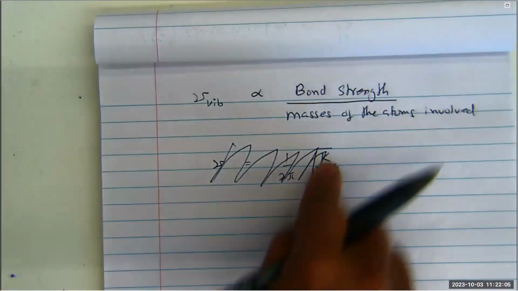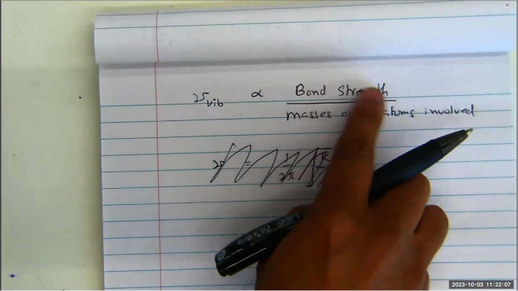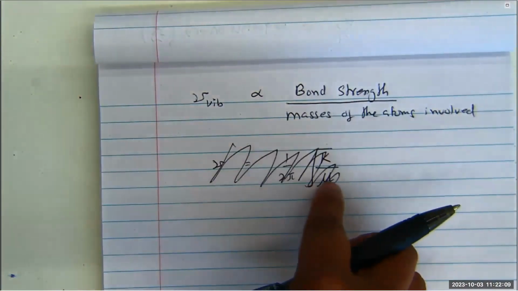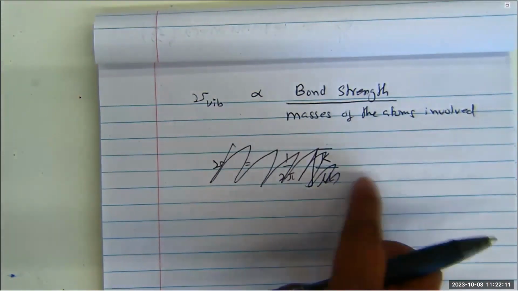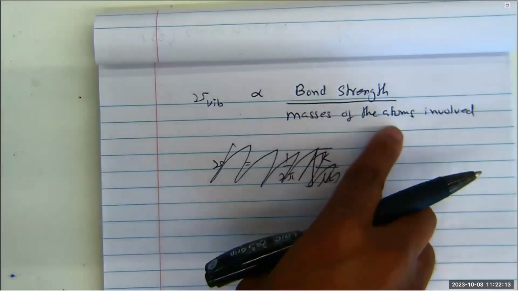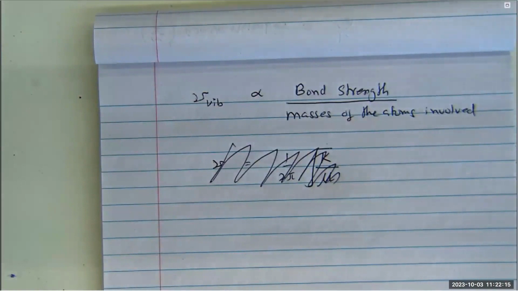The spring constant is like the bond strength, which is a function of the bond strength. And the reduced mass, this is mu, is going to depend on the masses of the atoms involved. But I'm not going to make you calculate anything with that. The only thing that I want you to appreciate is that the vibration frequency depends on the bond strength and the masses of the atoms involved. That's all I want you to know.